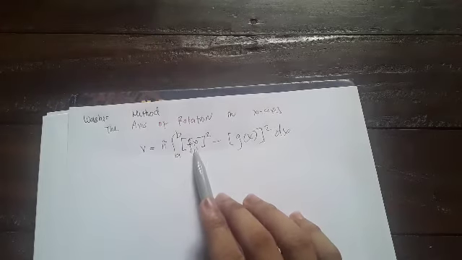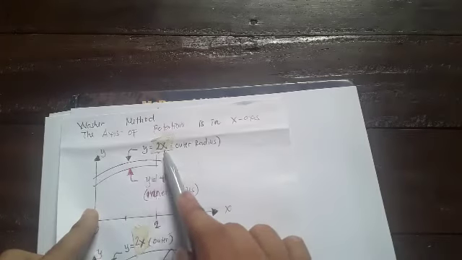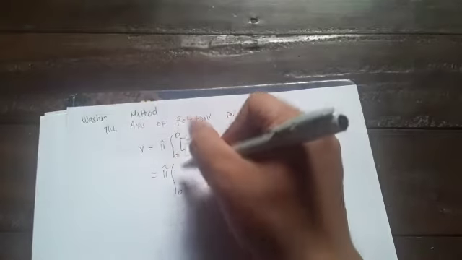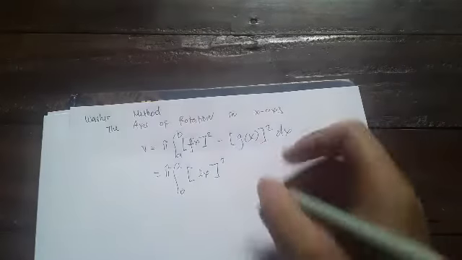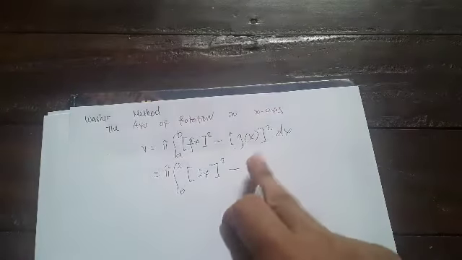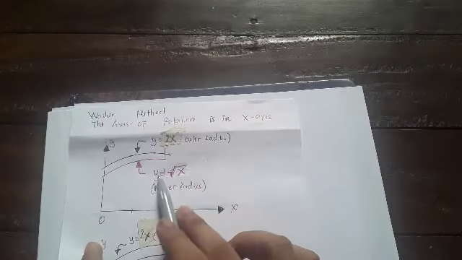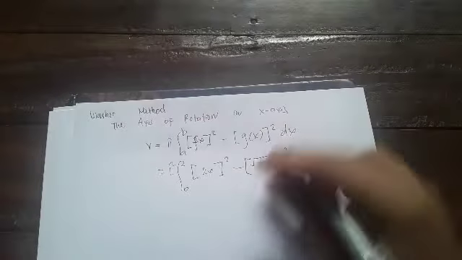For now, we can substitute the value of our f of x, which is the value of our y, as 2x. So we have pi times the integral from 0 to 2 of 2x raised to the second power, minus the square root of x, the inner radius or the value of our inner y, raised to the second power, with respect to x.